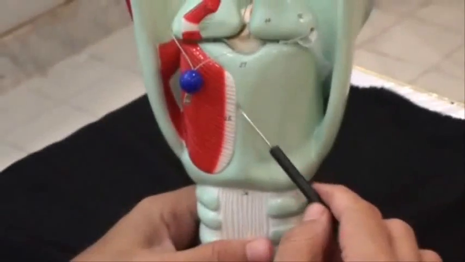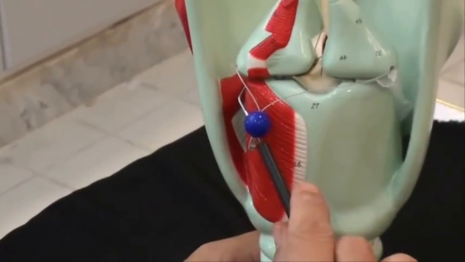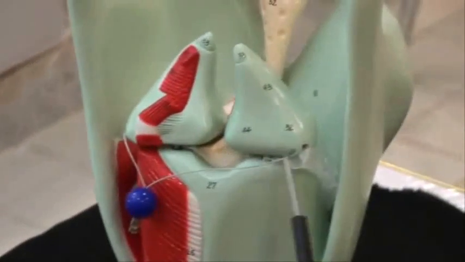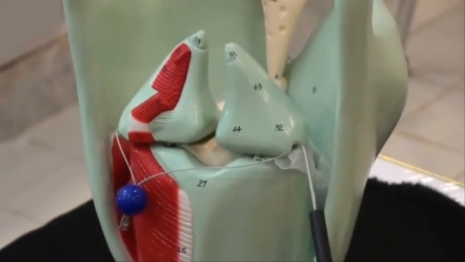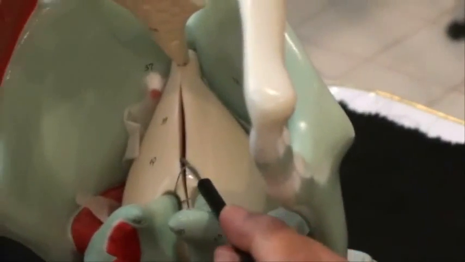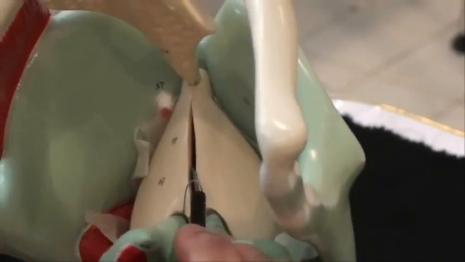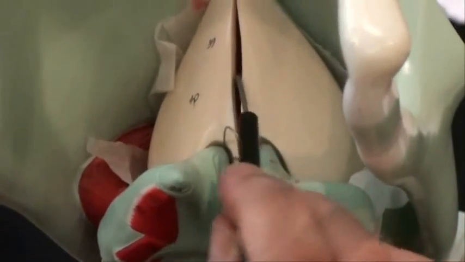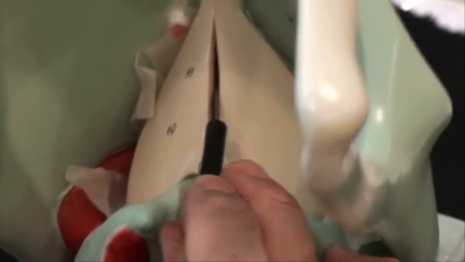In this specimen, this is the posterior cricoarytenoid muscle inserted in the lateral process, and this is the arytenoid cartilage. It has a lateral process, the muscular process, and also an anterior process which is attached to the vocal cord. The vocal cord appears barely white in fresh or living tissue, and the space between the vocal cords is called the rima glottidis.